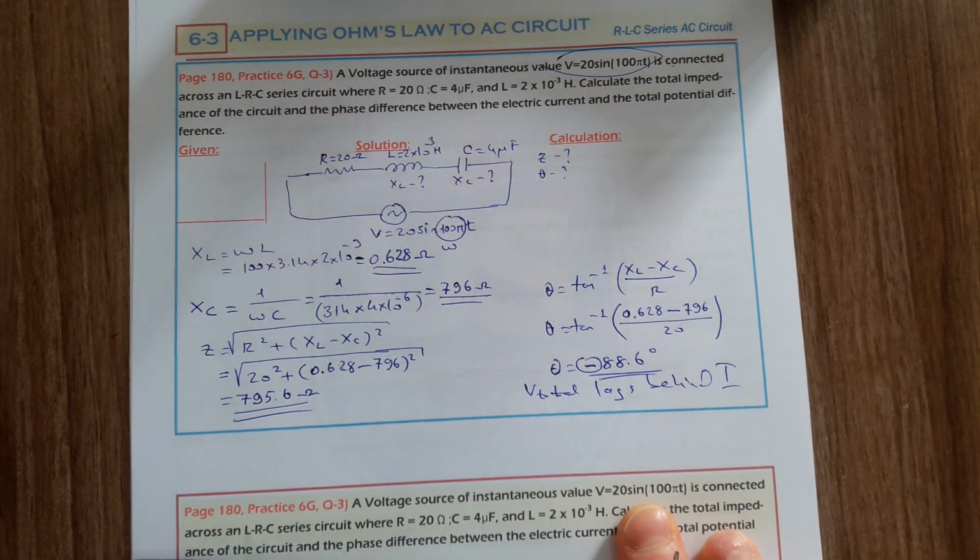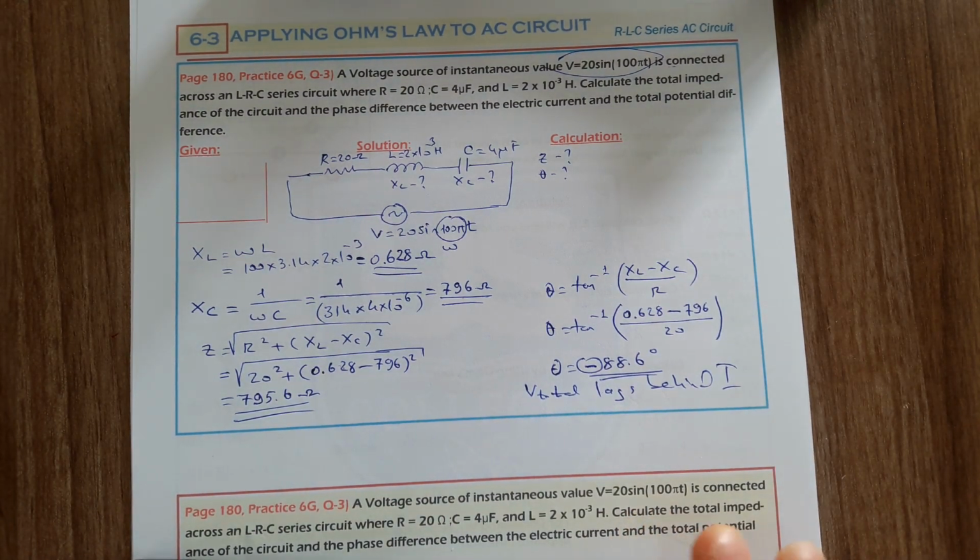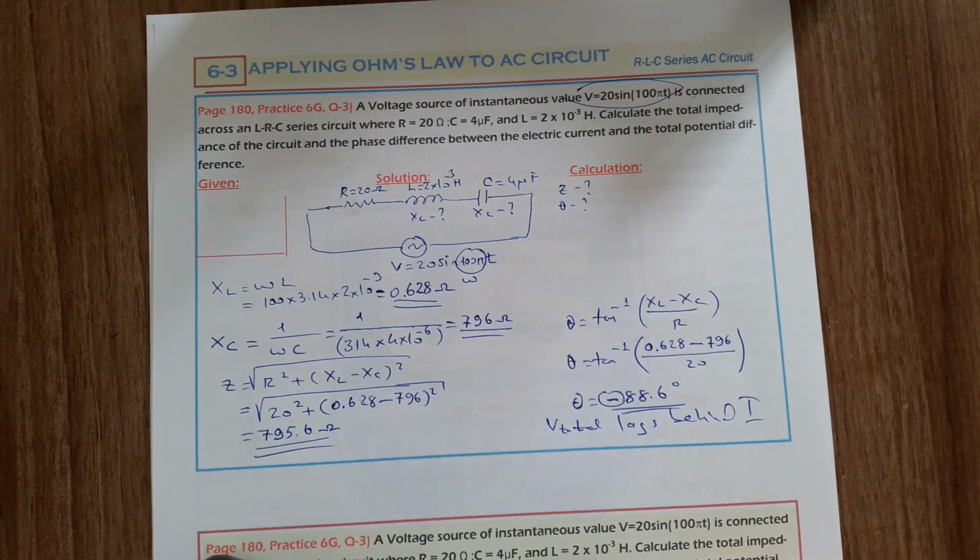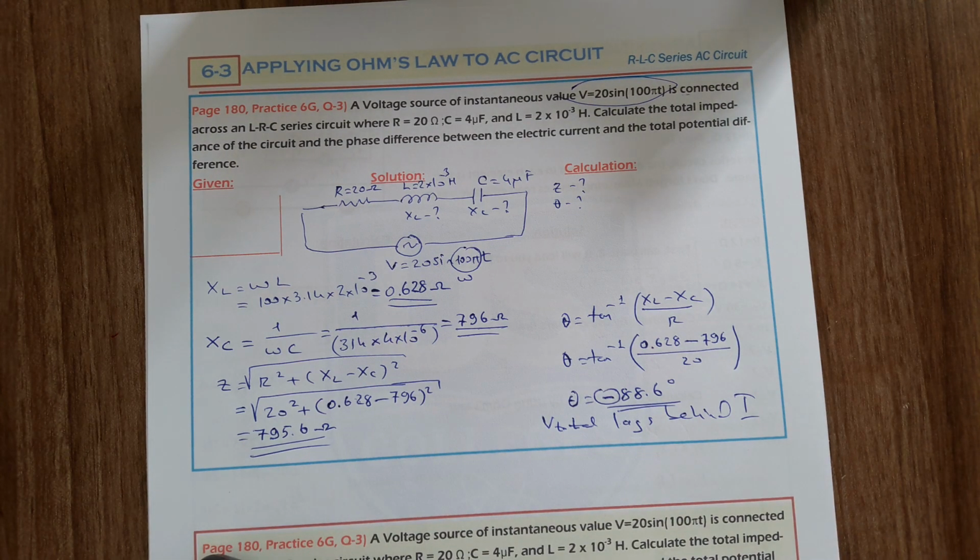Now we will continue in the next lesson how to solve semester exam questions about the RLC series circuit.